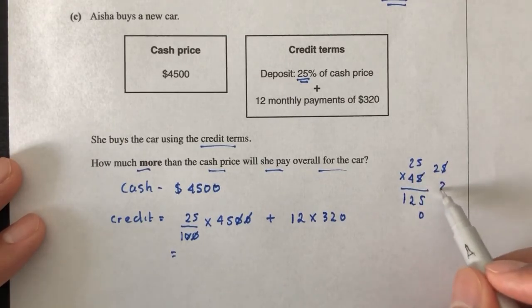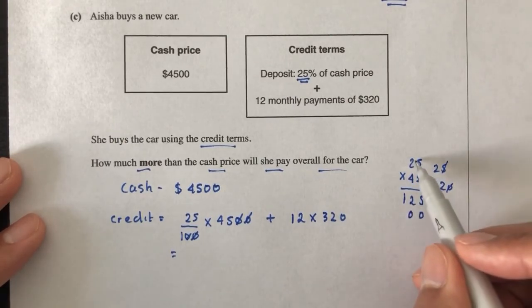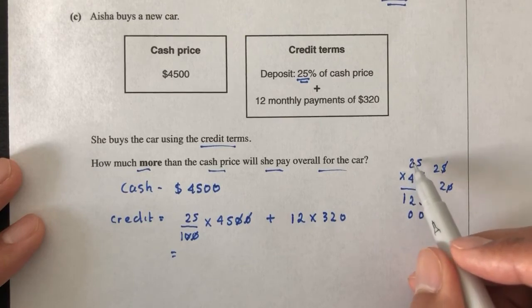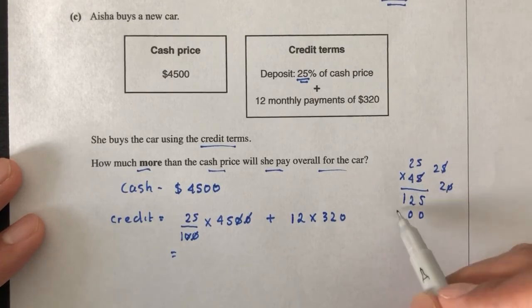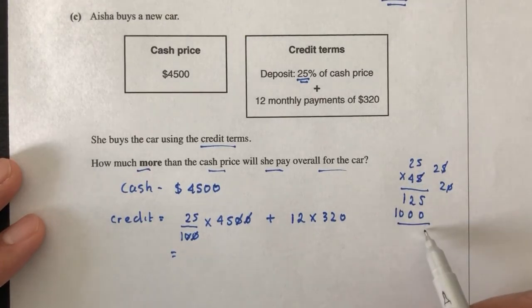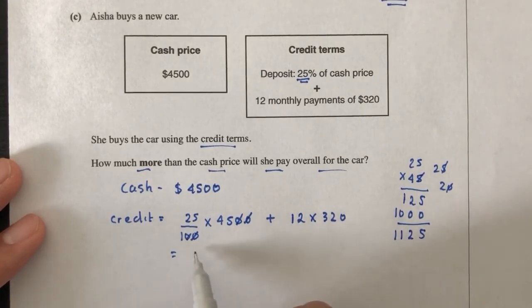5 times 4 is 20. 2 times 8 will be 8. Sorry, 2 times 4 will be 8. 8 plus 2 will be 10. That will become 5, 2, 1, 1. So this is 1125 plus.